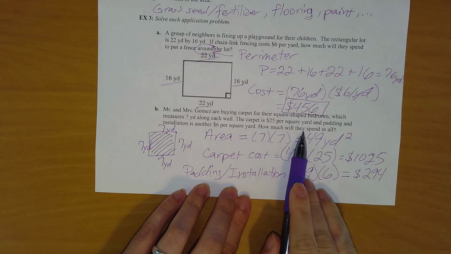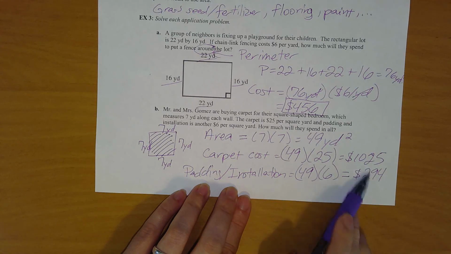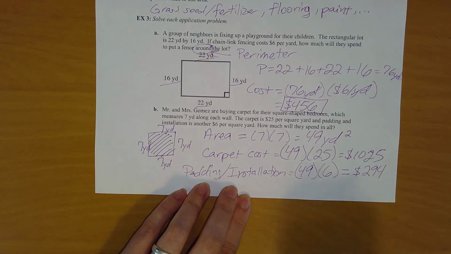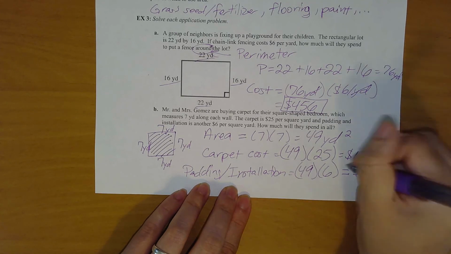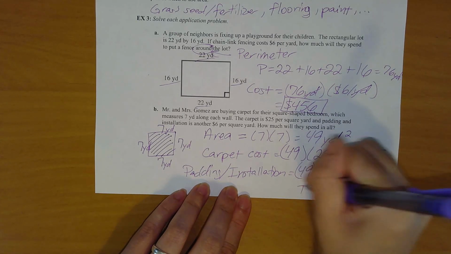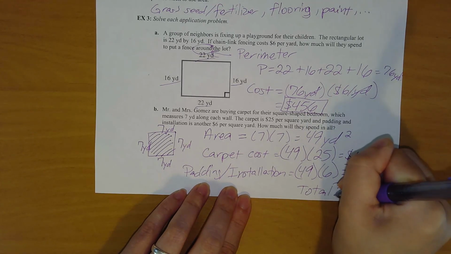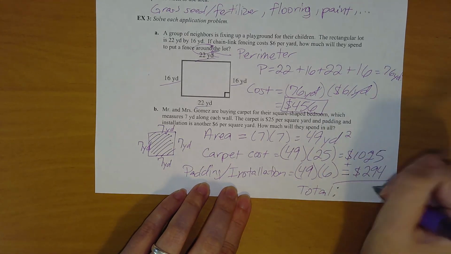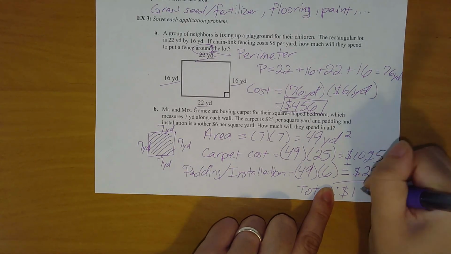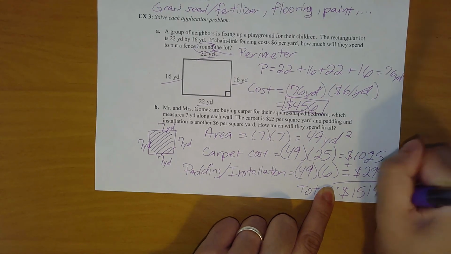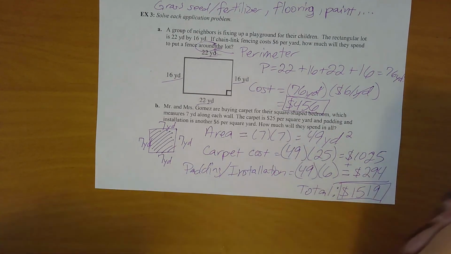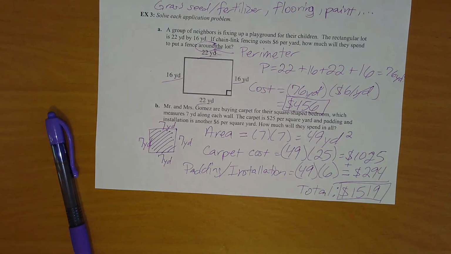And then it says, how much will they spend in all? So what do you think we're going to do with these two costs? To find how much they're going to spend in all, we should add those together to get our total cost of $1,519. Okay, so hopefully this gets you started with some word problems this week. Think them through, make sure you're reading the problem well, draw pictures when you need them, and make sure you're really answering the question all the way. Good luck this week.